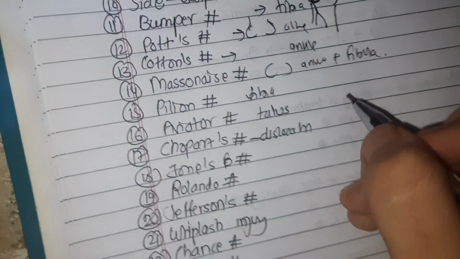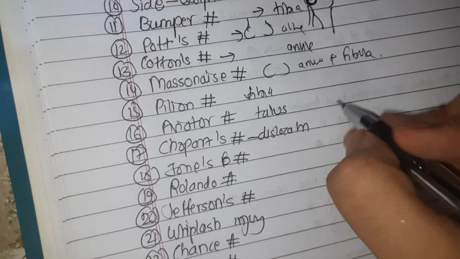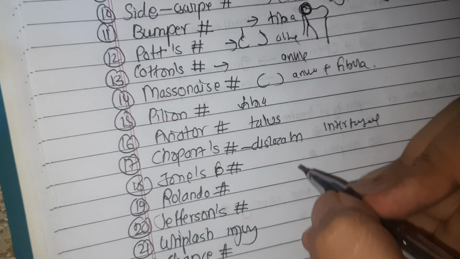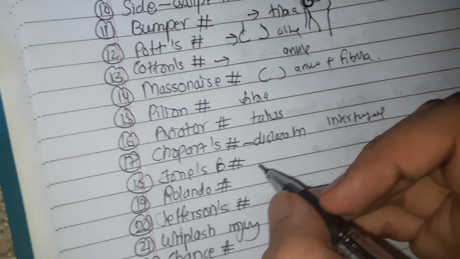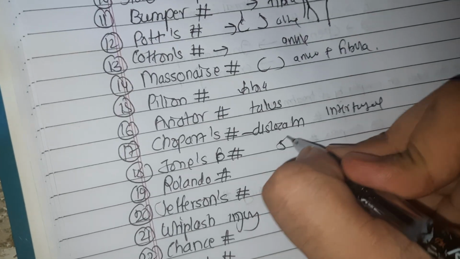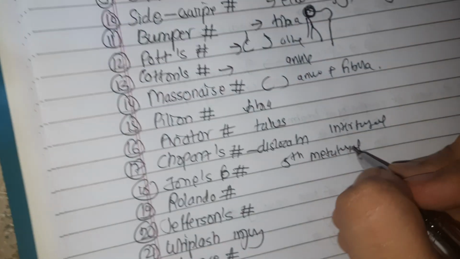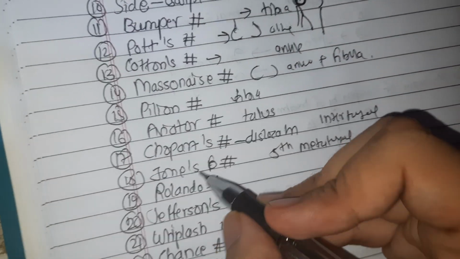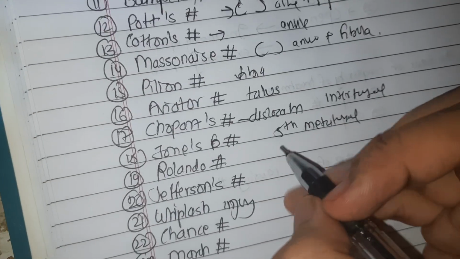And the Chopart's dislocation is the fracture dislocation occurring at the intertarsal joint. Intertarsal joint fracture dislocation is known as Chopart fracture dislocation. And we have the Jones fracture, the avulsion fracture of the base of fifth metatarsal. It is known as Jones fracture, and Jones is also known as the father of modern orthopedics.